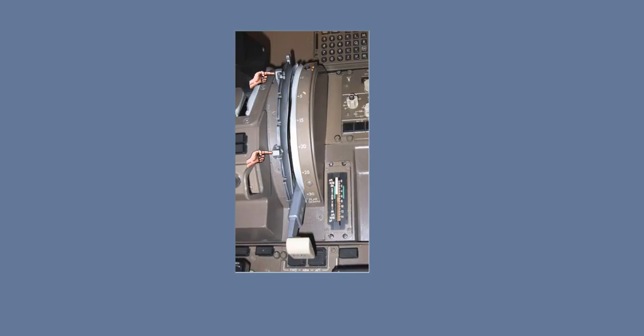Flaps lever gates are installed at flaps 1 and at flaps 20. The flaps 20 gate prevents inadvertent retraction of the flaps past the go-around gate, while the flaps 1 gate prevents inadvertent retraction of the slats.